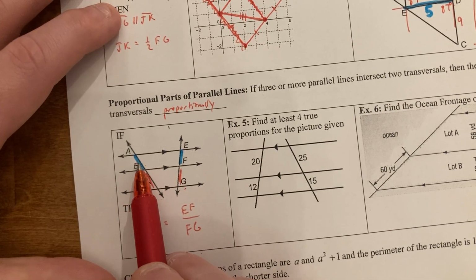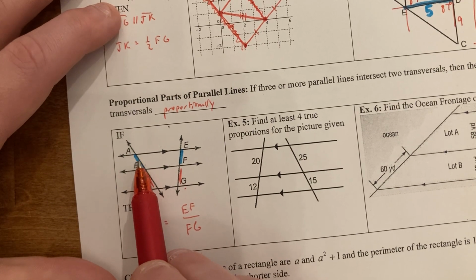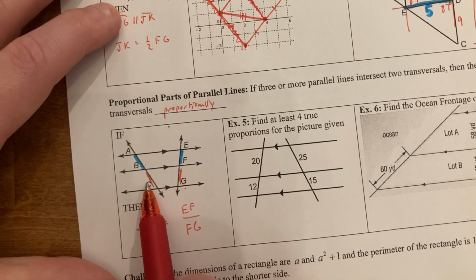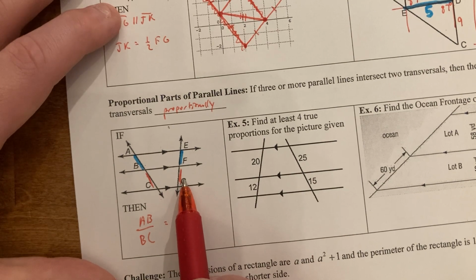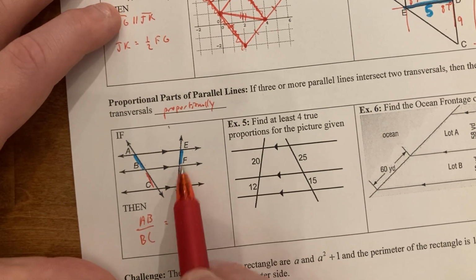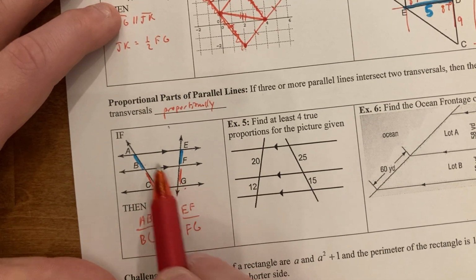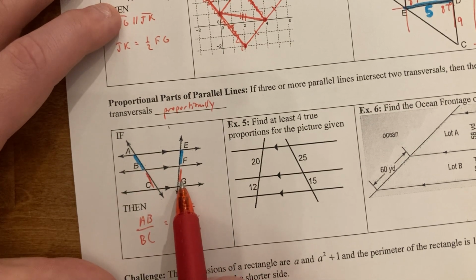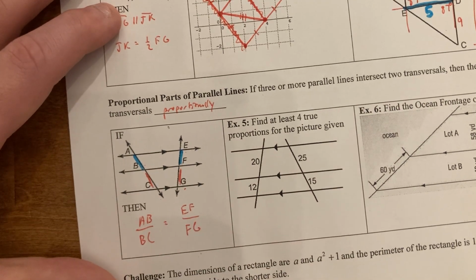This is blue and on the left, so you could relate blue to blue, or you could relate left to left. This is red on the right, so you could relate right to right, or you could relate red to red. You can't relate this one to this one. You can't relate this one to this one. That's not how it works.